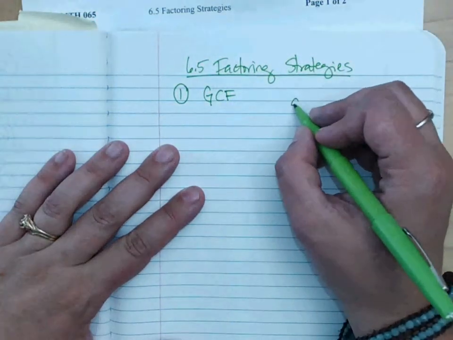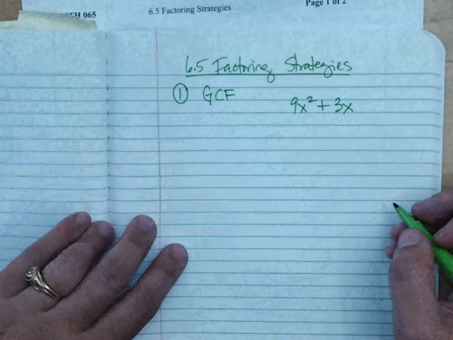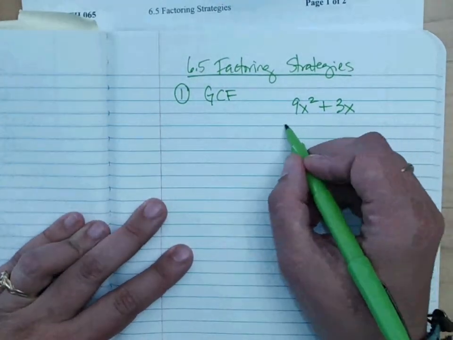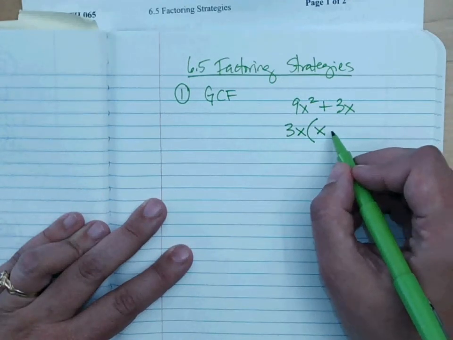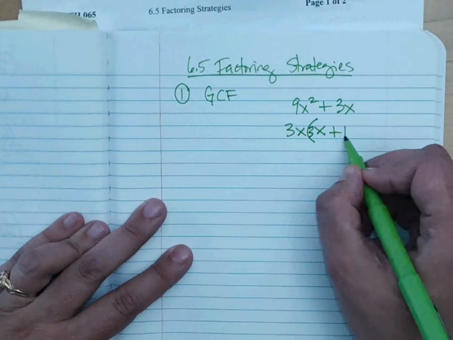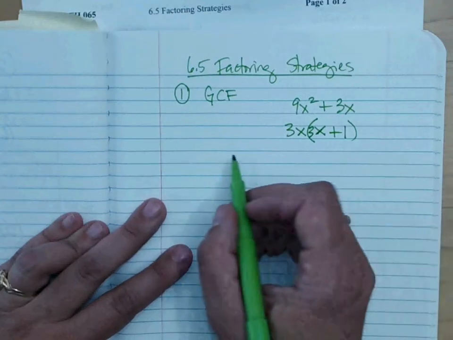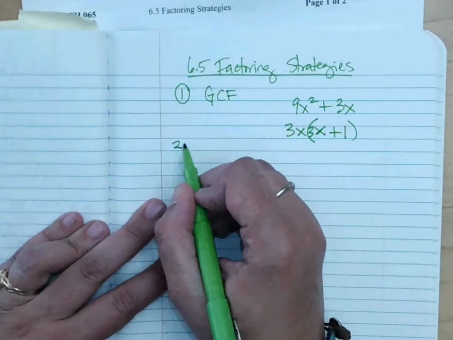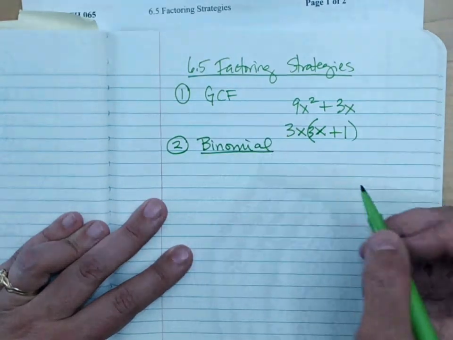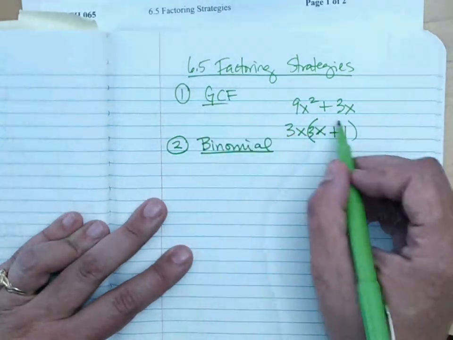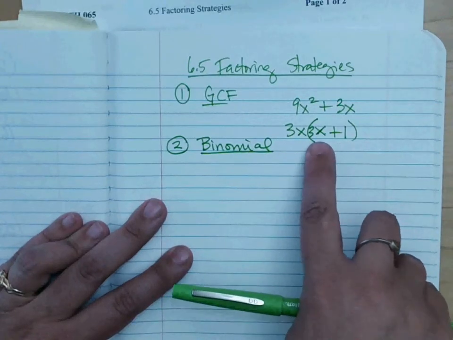So if you have something like 9x squared plus 3x, what would be the GCF here? 3x. So if we factor out 3x, what do we get? 3x times (3x plus 1), right? So that's the number one rule of factoring: look for a GCF, factor it out. That's what you're always going to look for. Step 2 is if it's a binomial. Here this was a binomial, so we already looked for the GCF. So notice that's fully factored. Do you notice that? There's no more squared term.